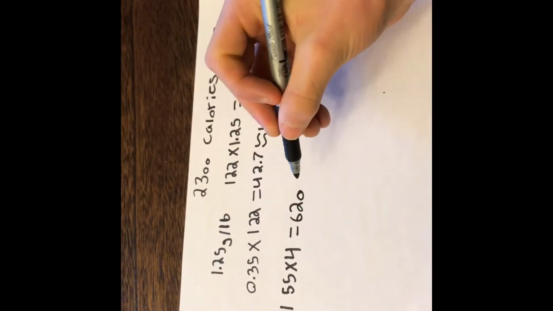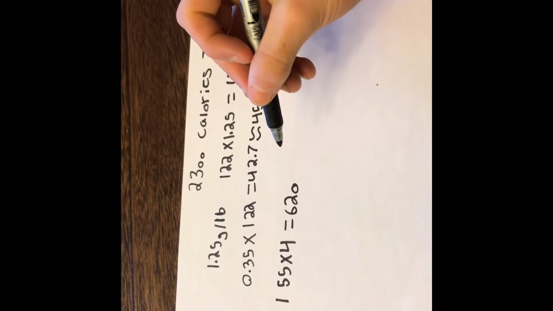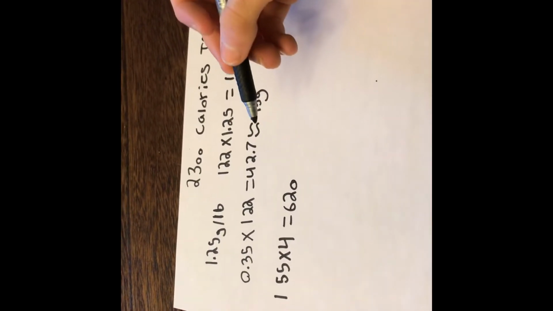So you have 620 calories coming from protein.